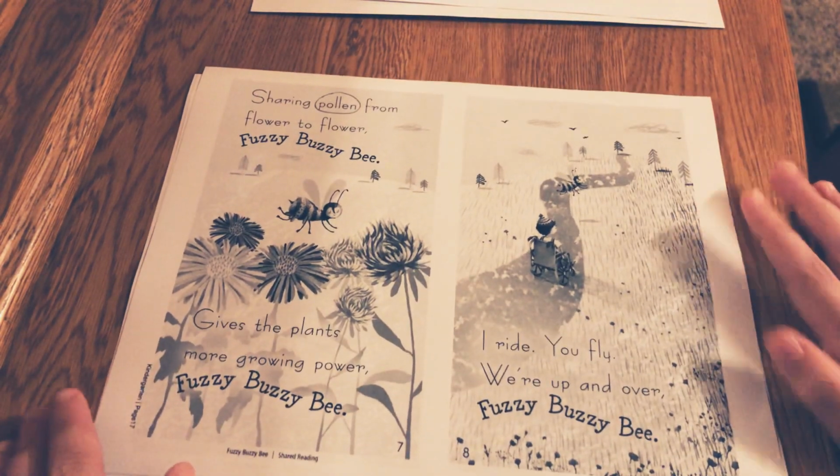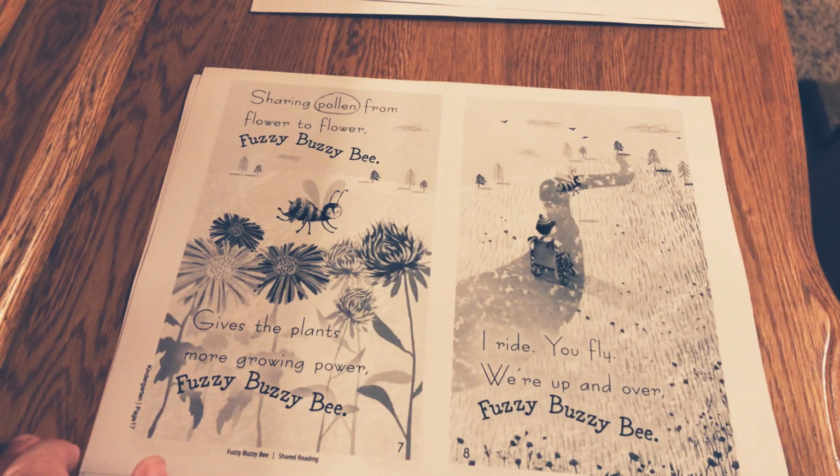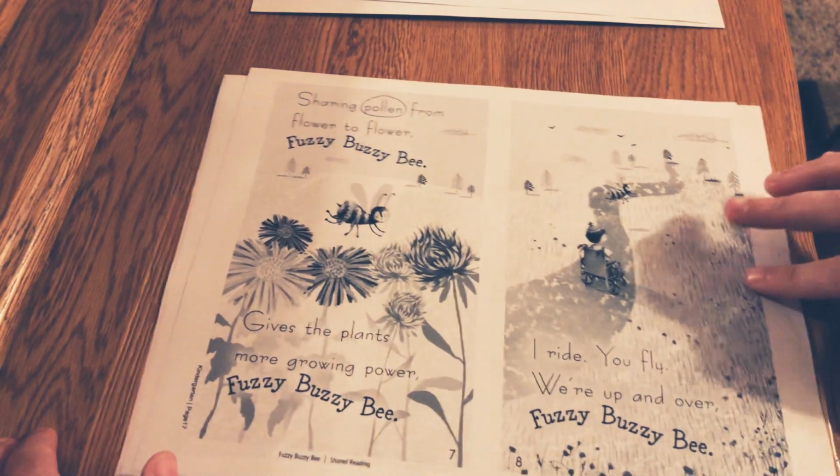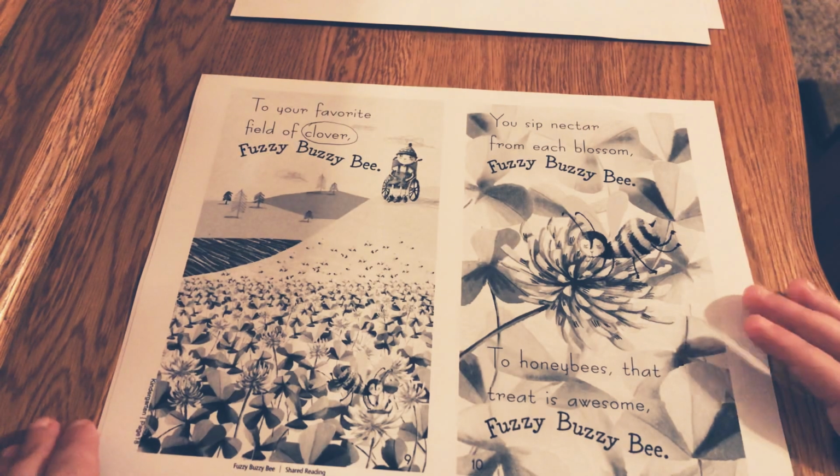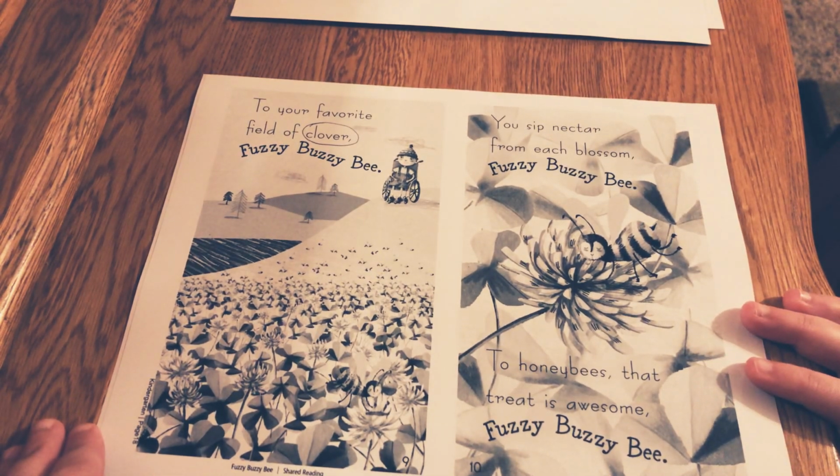Sharing pollen from flower to flower, gives the plants more growing power. I ride, you fly. We're up and over, to your favorite field of clover.